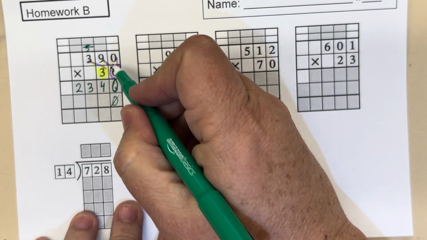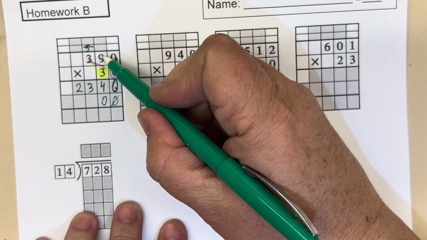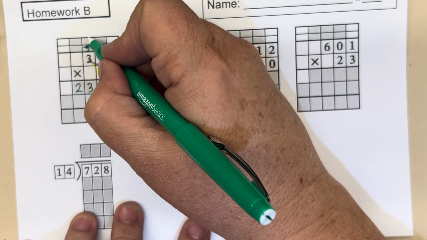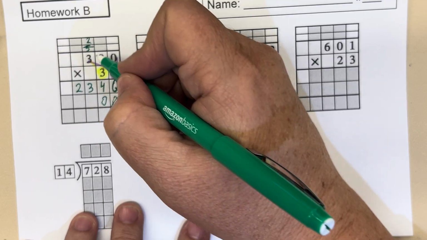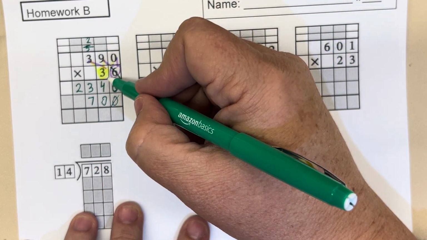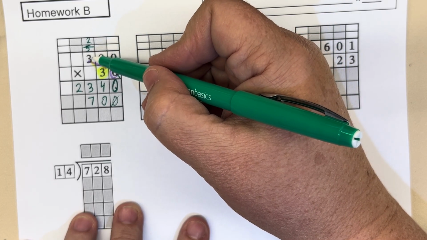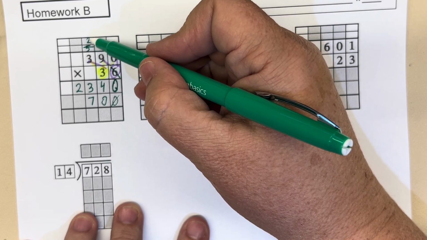Okay, so we have 3 times 0, which is 0. We have 3 times 9, which is 27. We have 3 times 3, which is 9, plus 2 more, 10, 11.